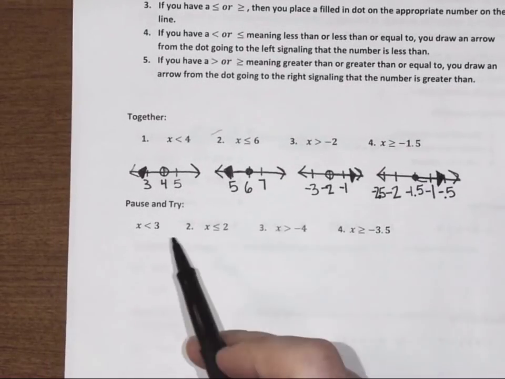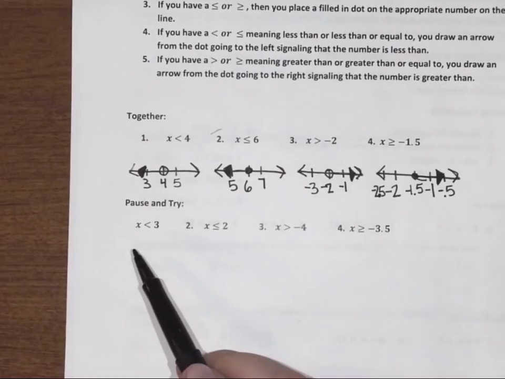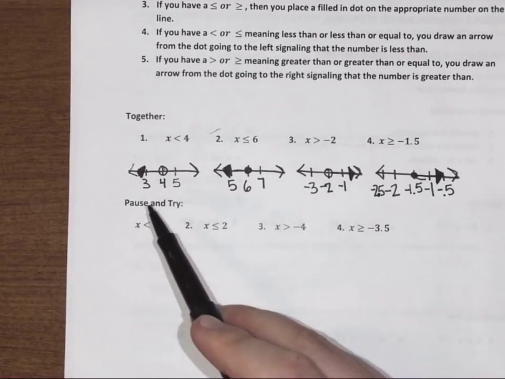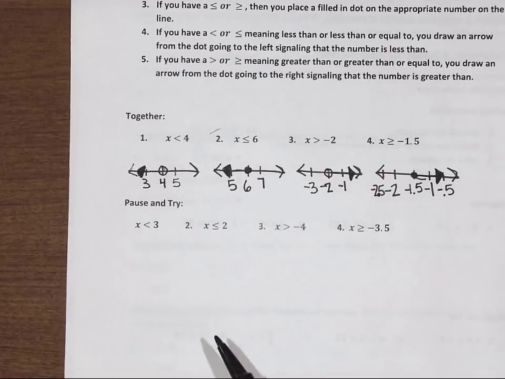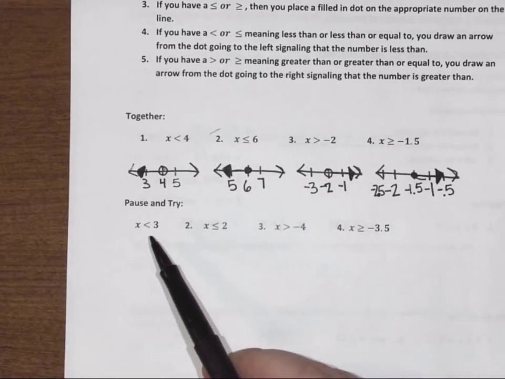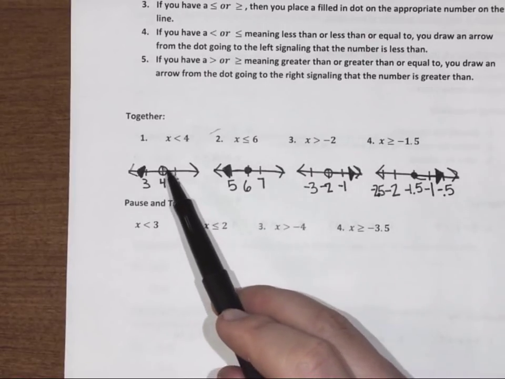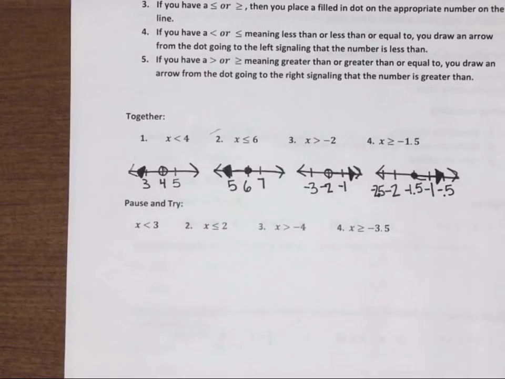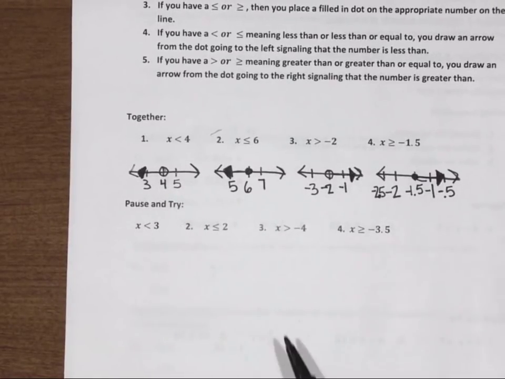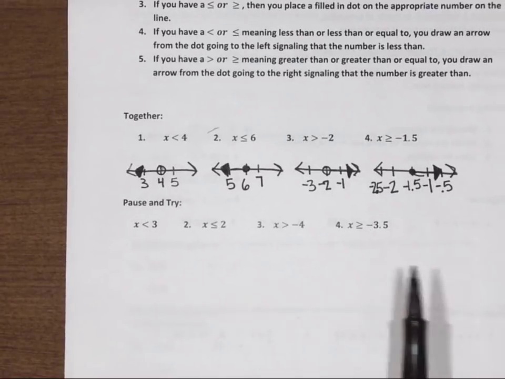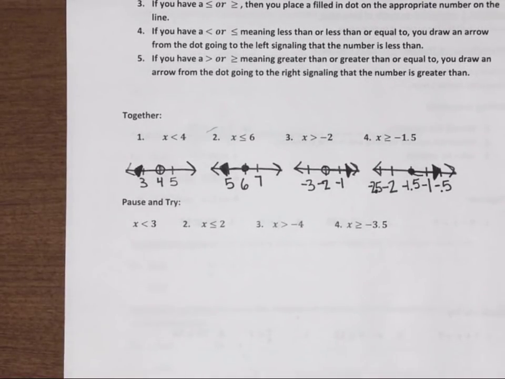Now I want you to pause and try the next 4 on your own. Make sure you make a number line, make the numbers on your number line appropriate for the value that you are graphing, and then place either an open or closed dot on your number line with an arrow signaling the appropriate symbol of your problem. When you're finished, pause and come check them with me, and then you can start your assignment.